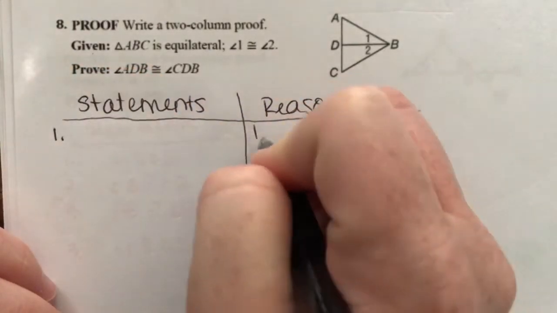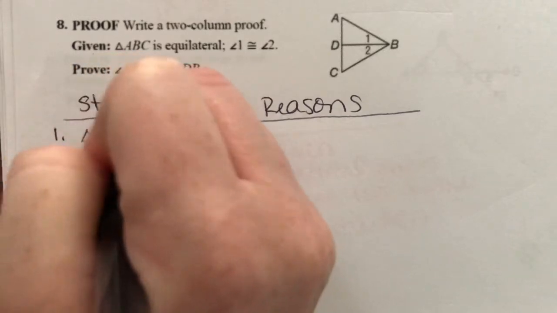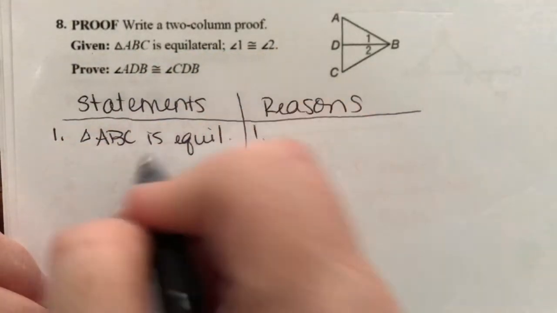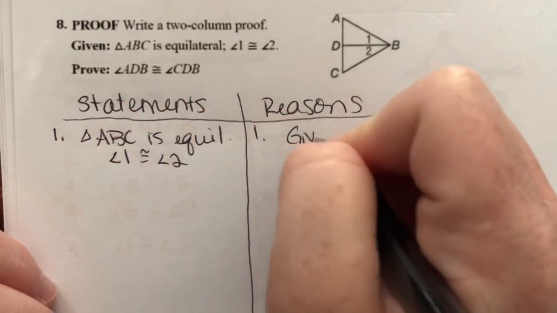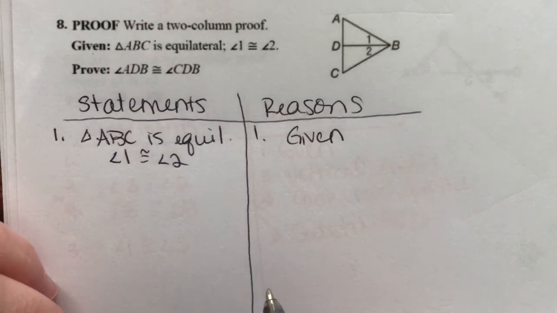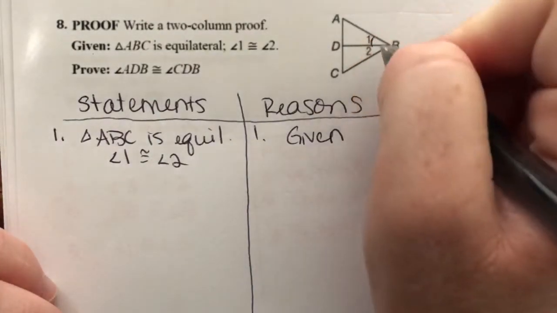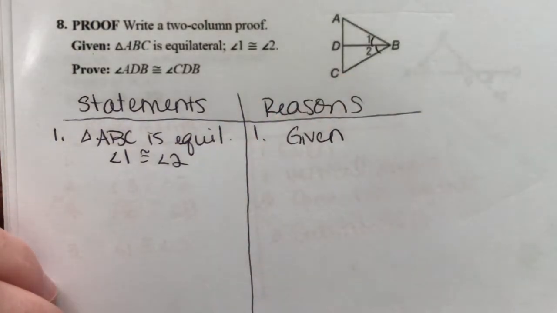So line 1, we always write the given. Triangle ABC is equilateral, I'll just put equal. And angle 1 and angle 2 are congruent. And that's our given. If you hear the edger outside, somebody's doing yard work outside. So we can mark this guy congruent to this guy. And we know that all 3 sides are congruent, right?